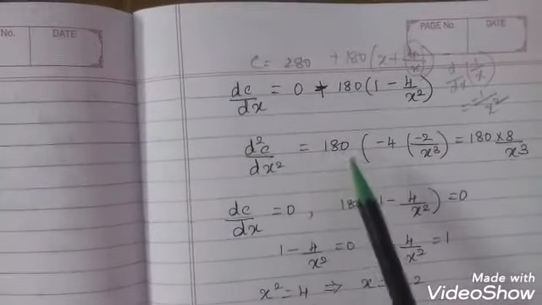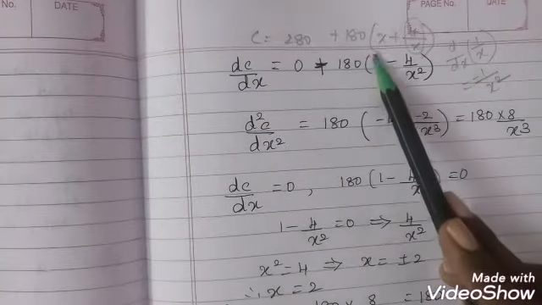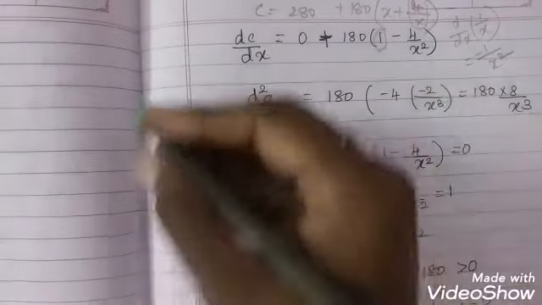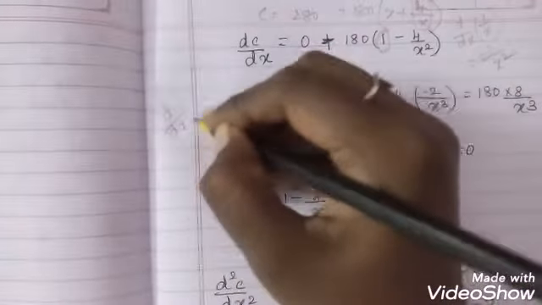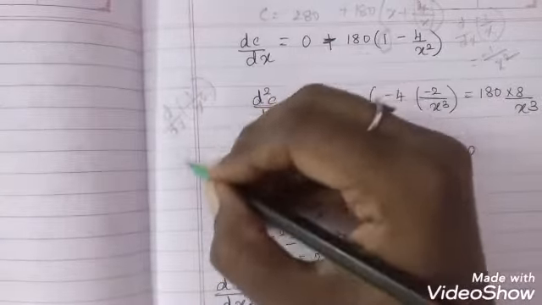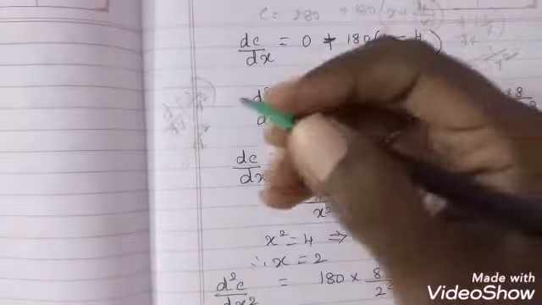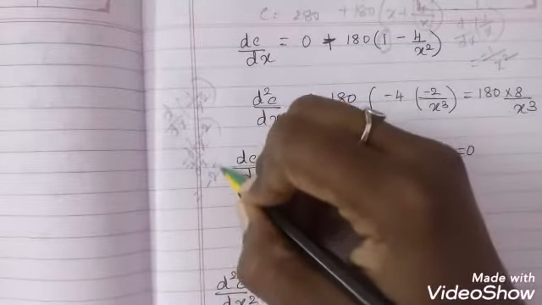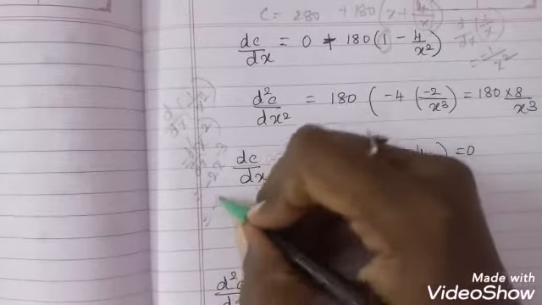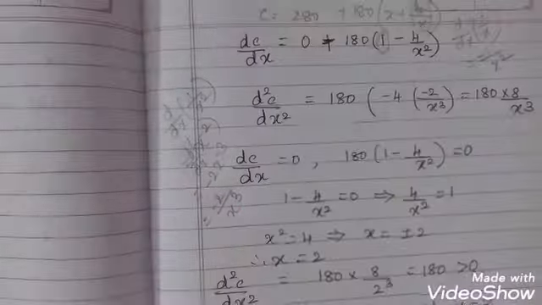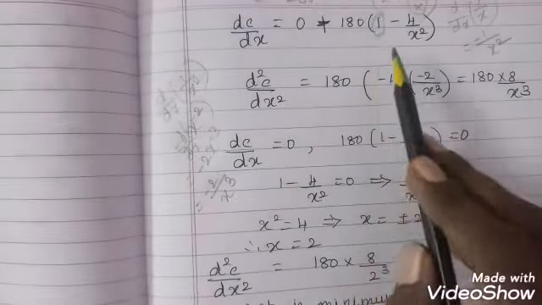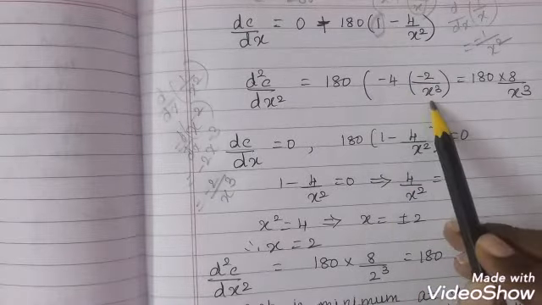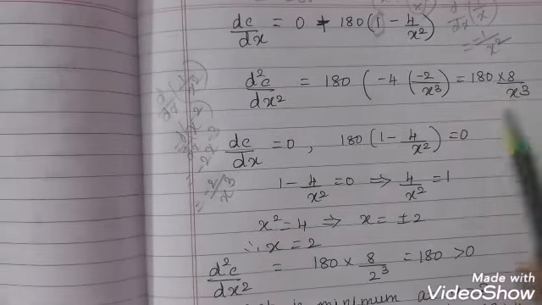Now we will find the second derivative. 180 into the differentiation of 1, which is 0, and the differentiation of 1 by x squared. Taking it to the numerator, you have x power minus 2. d by dx of x power minus 2 is minus 2 x power minus 3, otherwise I can write it as minus 2 divided by x cubed. So you will have 180 into, this becomes 0, minus 4 into minus 2 by x cubed. So you have 180 into 8 by x cubed.